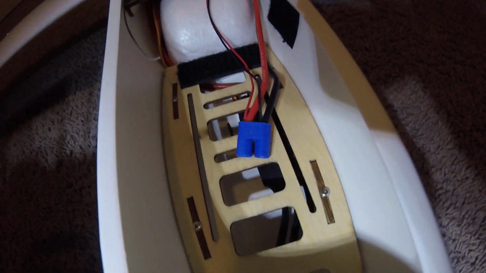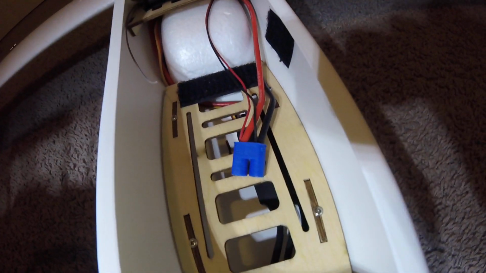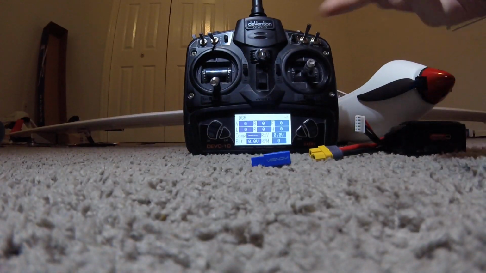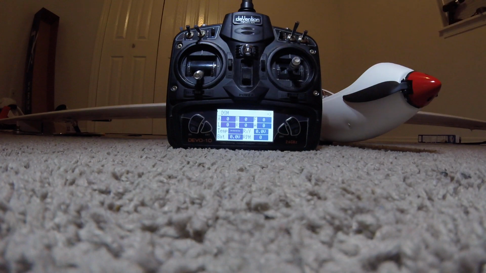No adapters or nothing. So the only adapter I'm using is to switch from XT60 to that EC3. So anyways, that was that. Not too hard to do. Just had to pull out the pins and then solder it. So anyways, I'm gonna hook this up now so you can see this data up here.